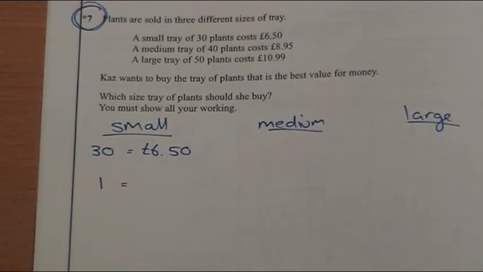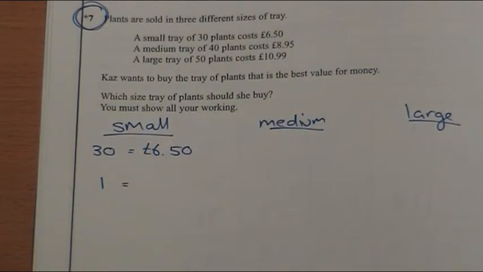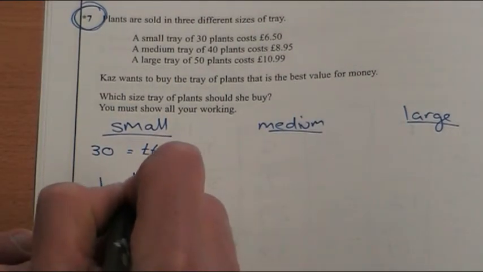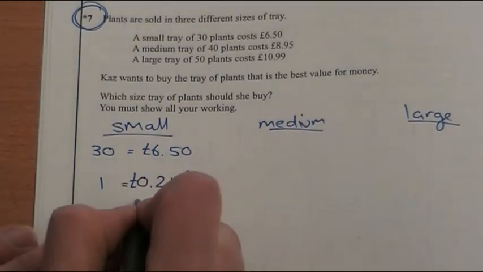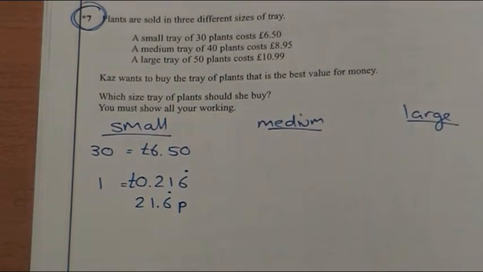So £6.50 divided by 30 is 0.216 recurring pounds. It's just 21.6 recurring pence. I'm going to write that down there. Okay, so that's the one plant for the small.